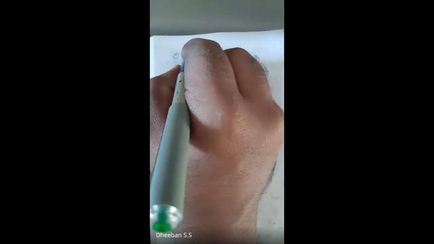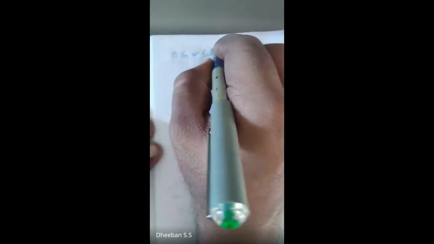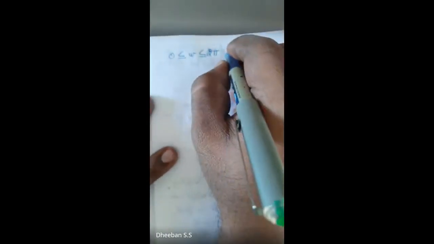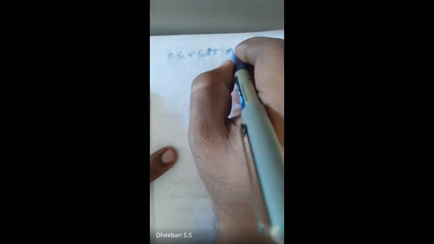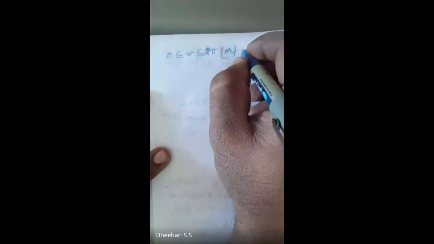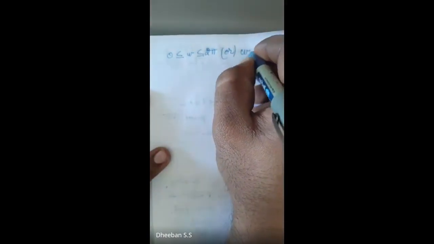0, that is within your 360 degree period, 0 less than or equal to omega less than or equal to 2 pi, or for a discrete sequence, generally your omega k.